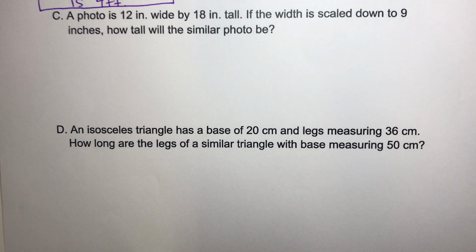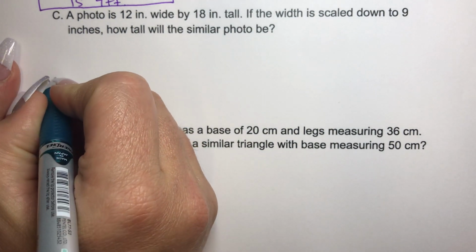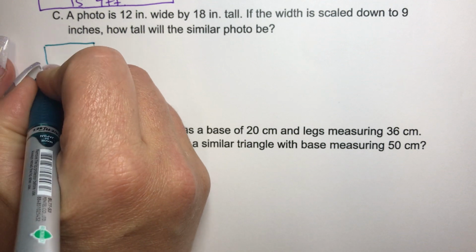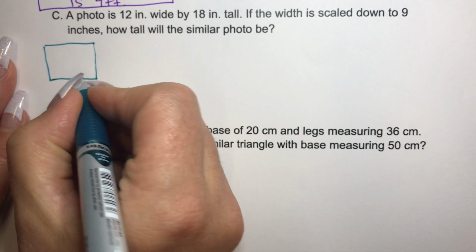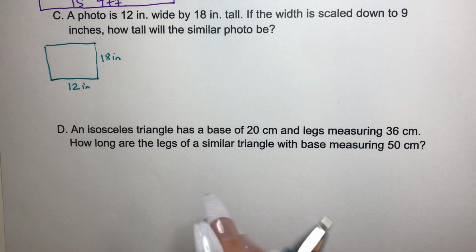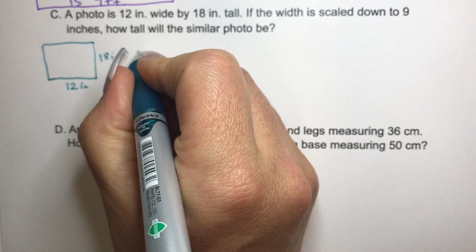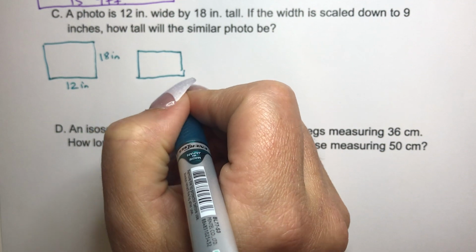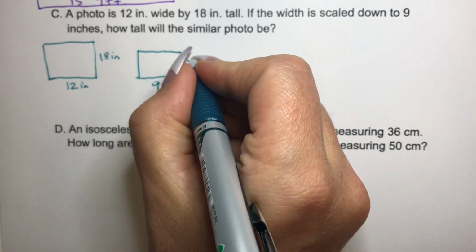Okay, let's see how you did. It says a photo is 12 inches wide by 18 inches tall. So I'm just going to draw a picture of that really quickly. 12 inches wide by 18 inches tall. If the width is scaled down to 9 inches, so it's going to be smaller. So it's saying this is the width, right? So this is 9 inches. How tall would it be?